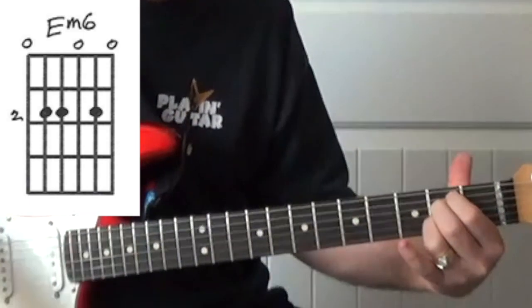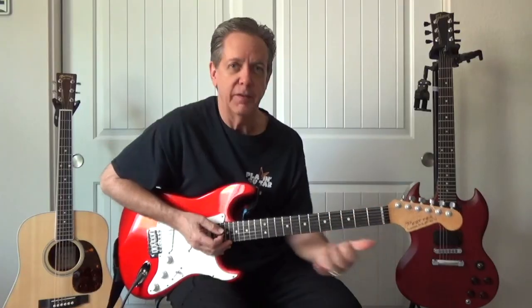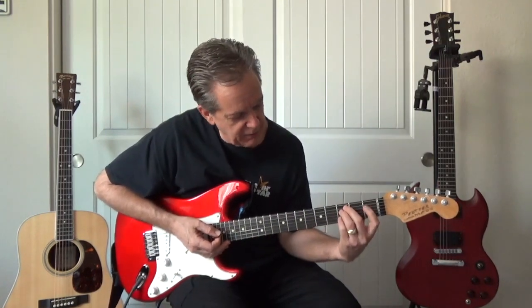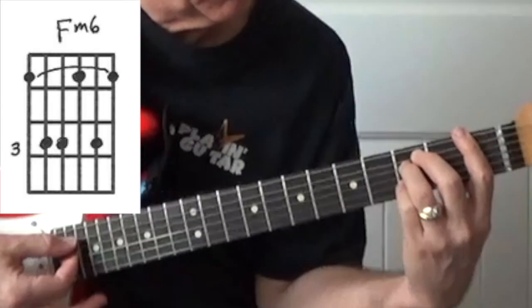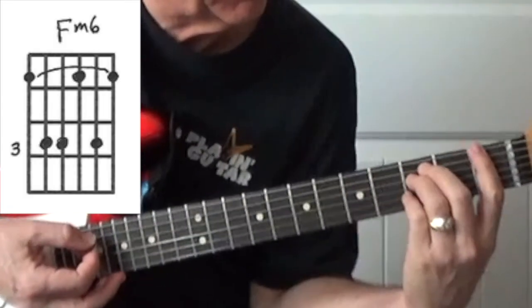This is one way of playing a minor 6 chord. We can move and bar this chord everywhere on the neck. If I put my first finger on the 1st fret, and I form the E minor chord underneath, I get this.